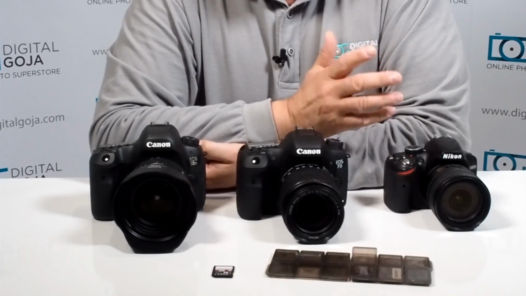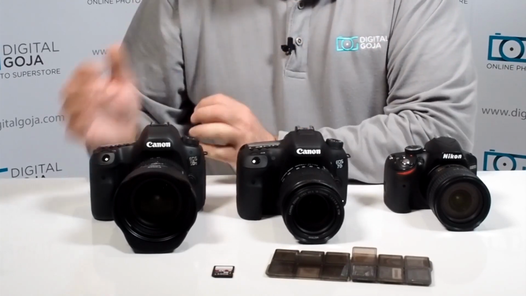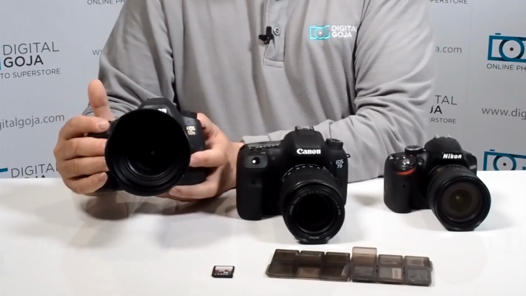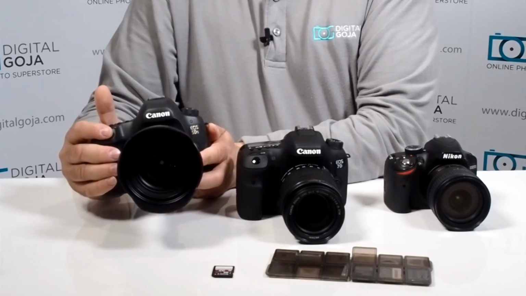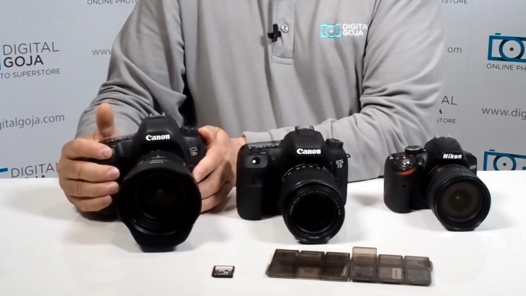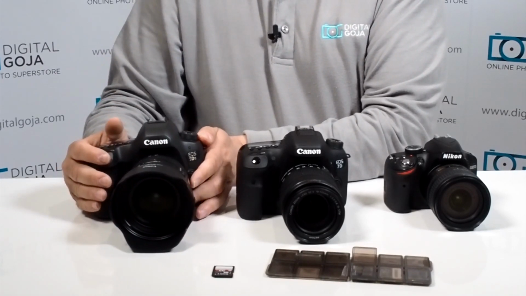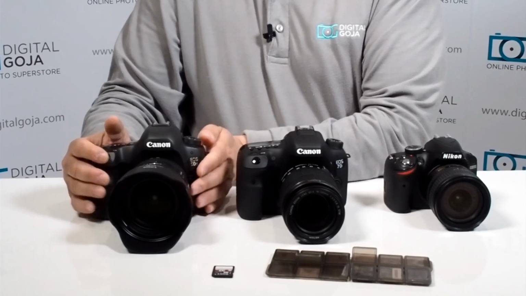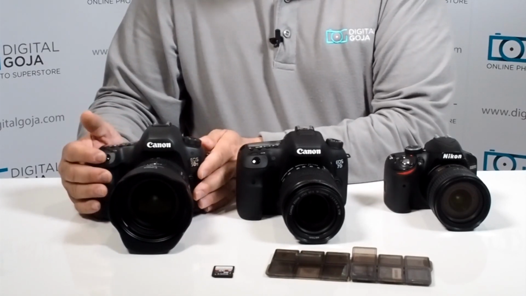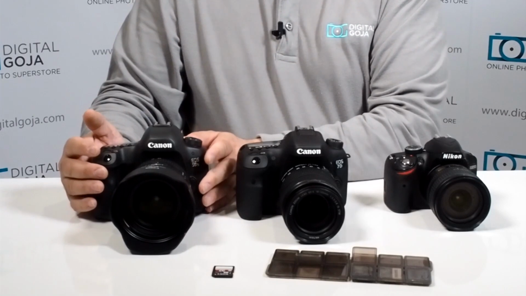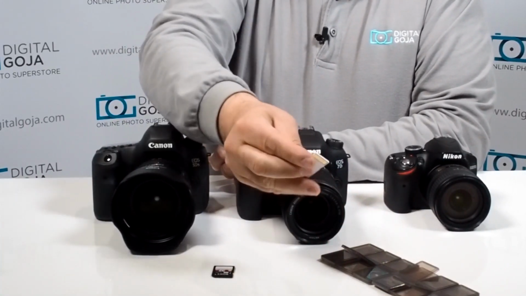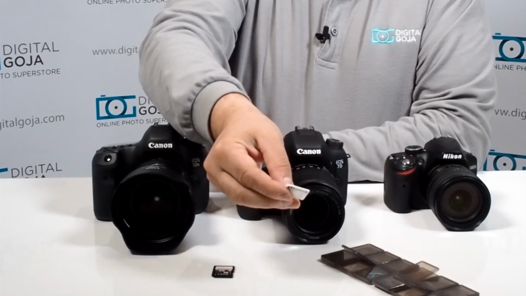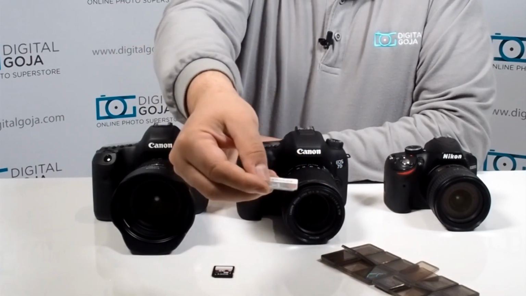If you're going out for a whole day of shooting with something like this, which is 50 megapixels, where some of your file sizes could be somewhere between 110 and 120 megabytes, then you have to start looking at the faster speed cards. So you look at stuff like this that's on the market. For example, this one is a 64 gigabyte, and this is a class 10.